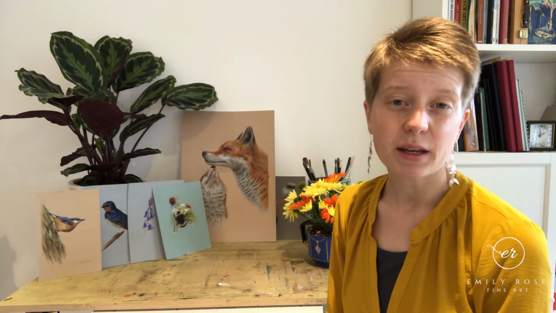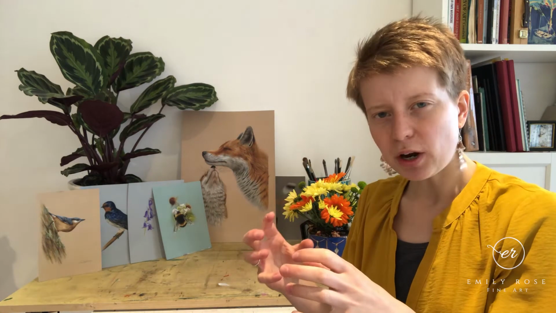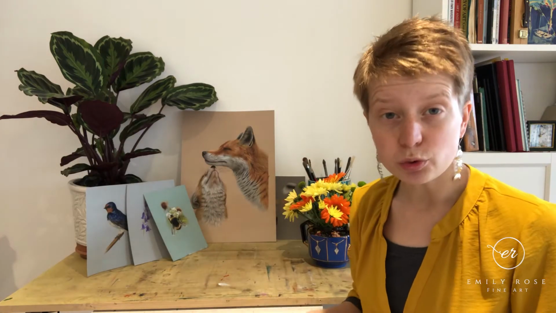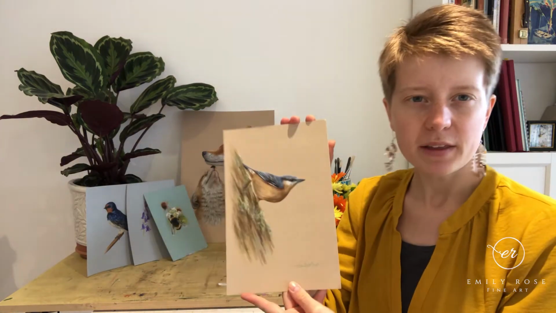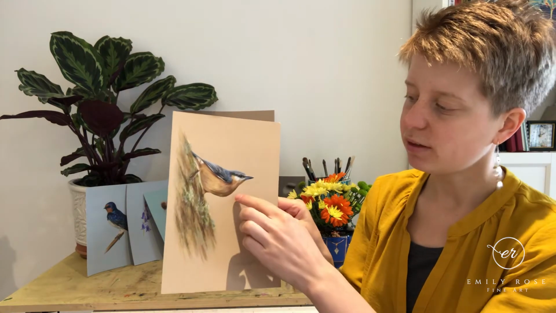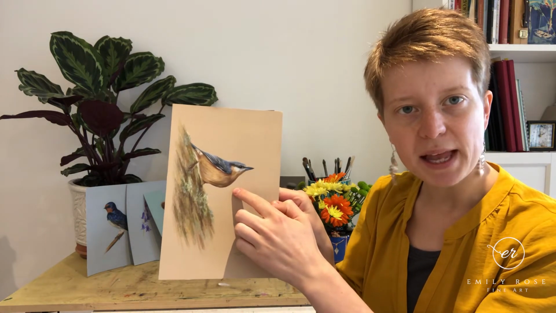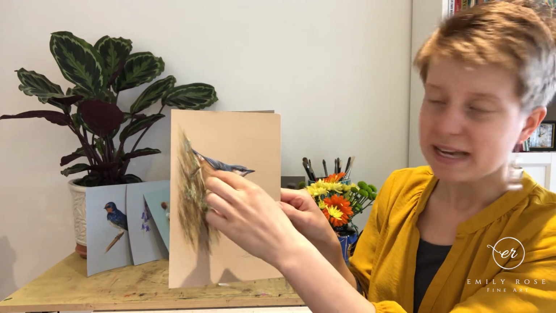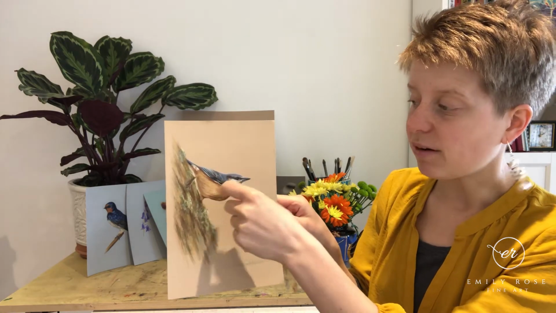So the last thing to think about when you're looking at an underpainting, you're simplifying that whole structure and you're looking for tone, is that we don't want to add lots of range to the whole drawing. So if we look at the little nuthatch here, we can see that actually the shadow underneath his belly, it's a block shadow, and we've got lots of details instead in the areas which are lit.